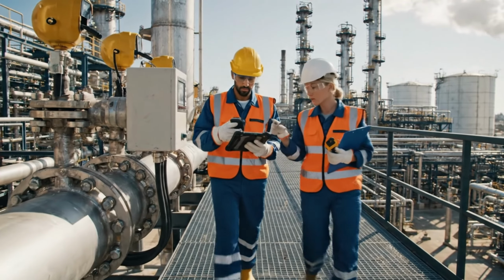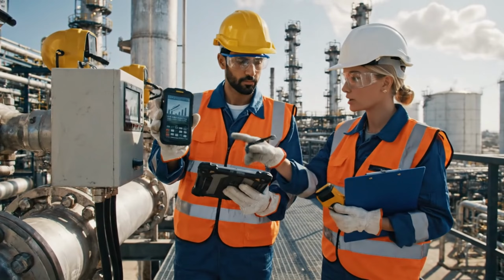See, the sensor reading matches the tablet exactly. Good. Let's make a note on the clipboard and move on.